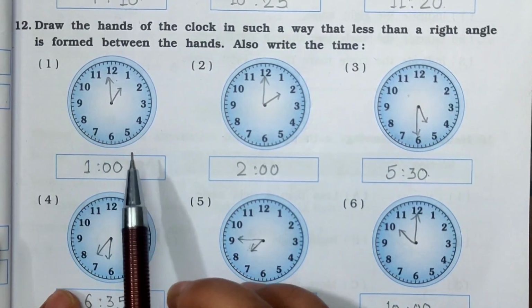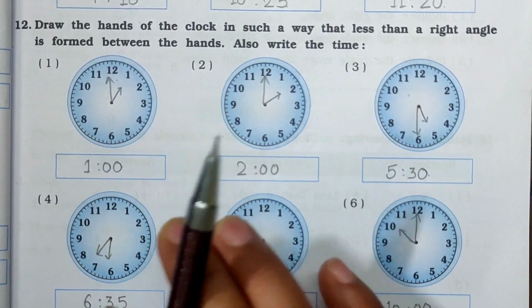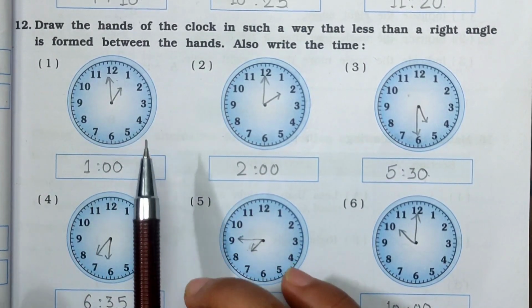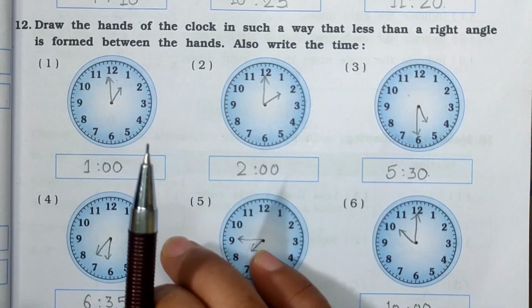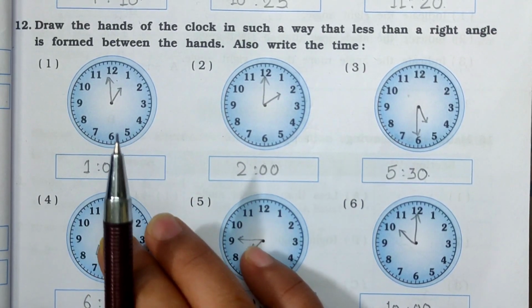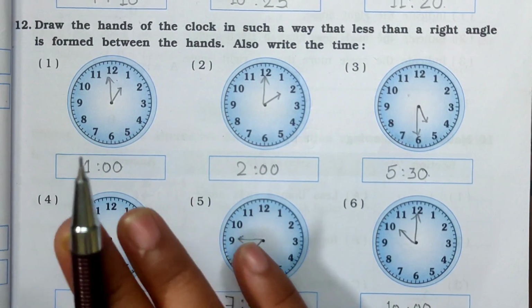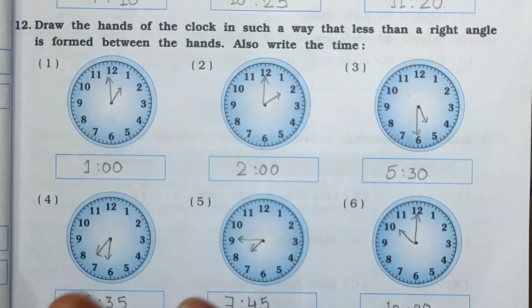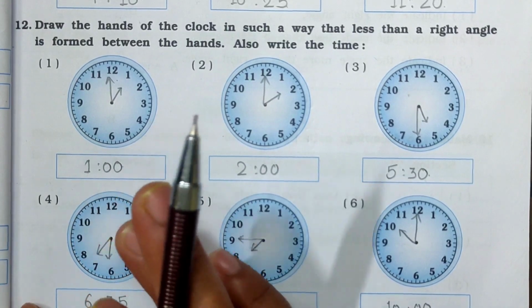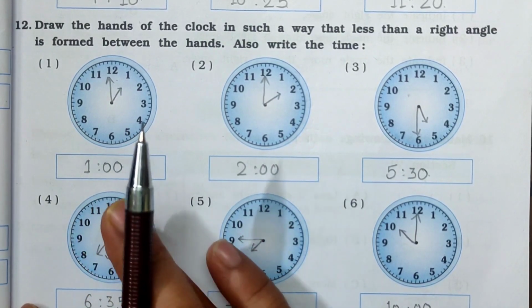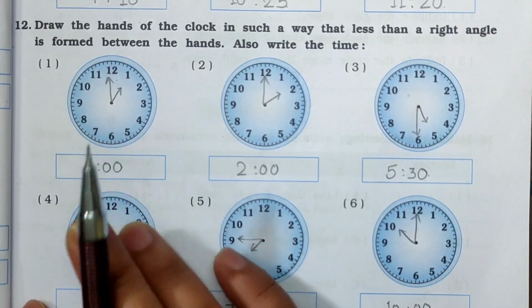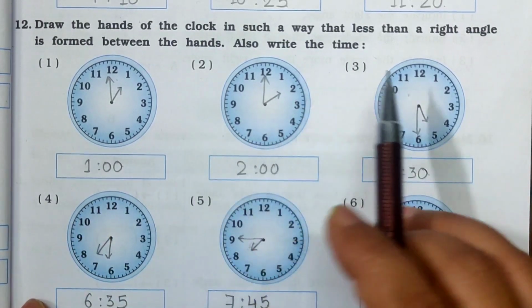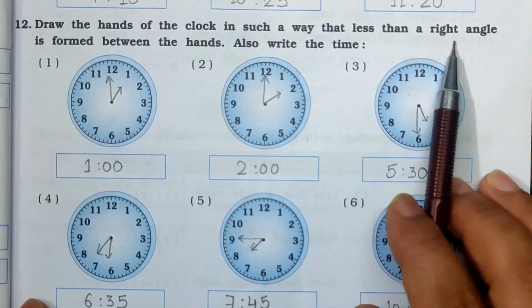See the first one. Simply, in the first one I have shown 1 o'clock. You can show the time your own way also. आप कोई भी time show कर सकते but that time shows less than a right angle. In the above questions also you could show time by your choice, but it shows more than a right angle in the above questions. But here you have to take care about less than a right angle.